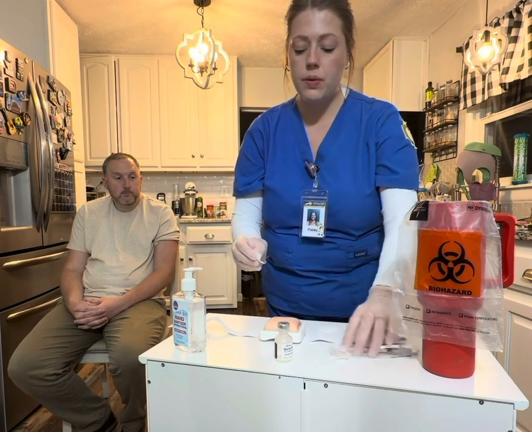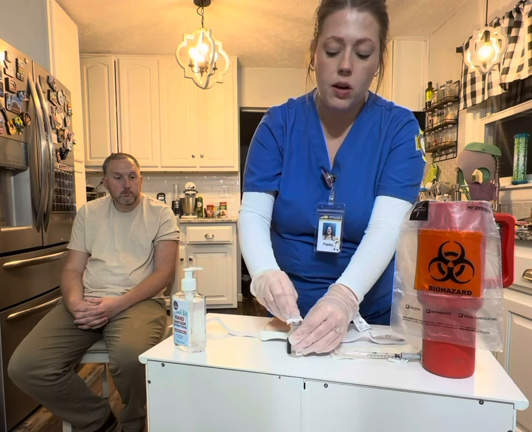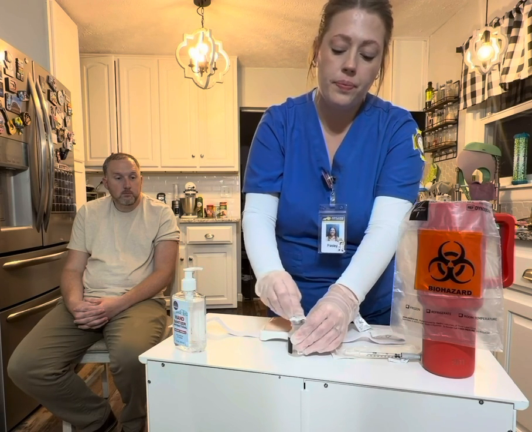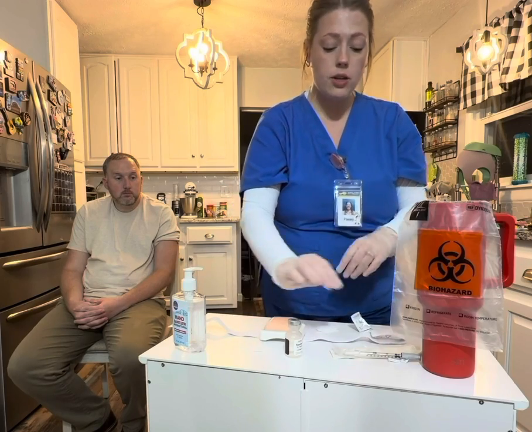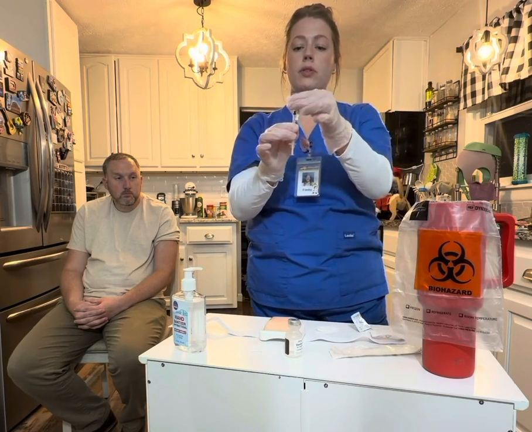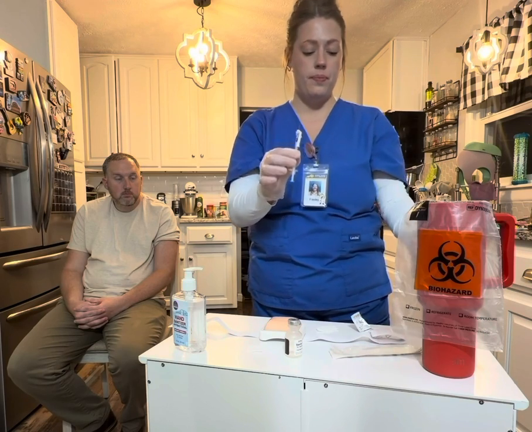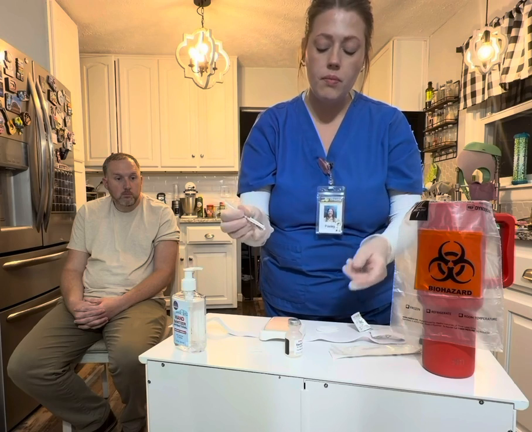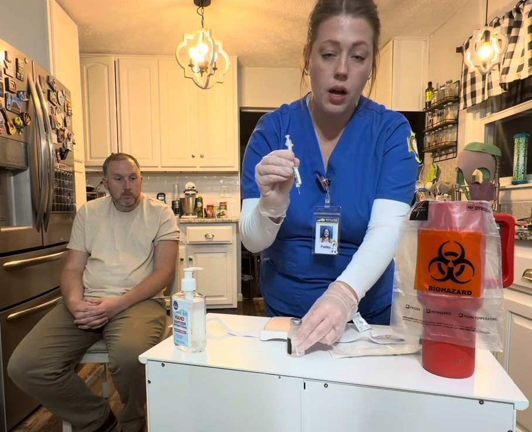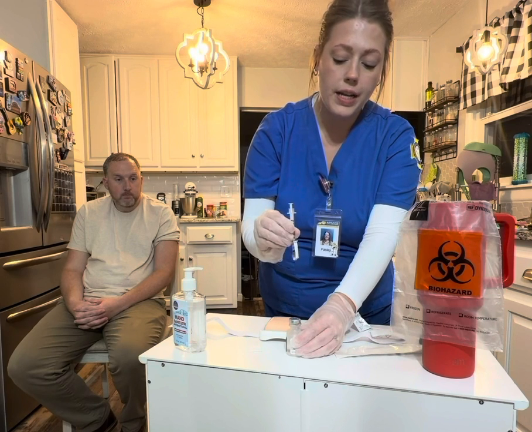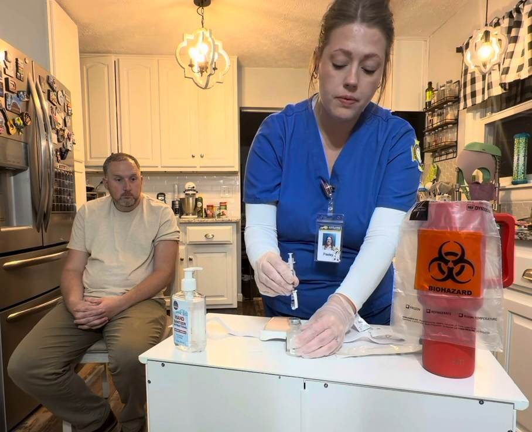So what I'm going to do is go ahead and clean the top of my vial in a circular motion. And then I'm going to allow that to air dry. So then holding my syringe in my dominant hand, I'm going to uncap it. And then what I'm going to do is I'm going to hold on to my vial, and then I'm going to go straight in the center.